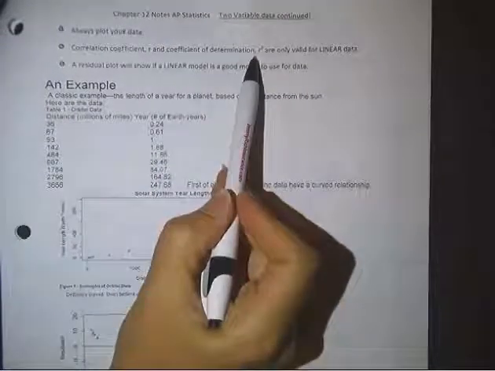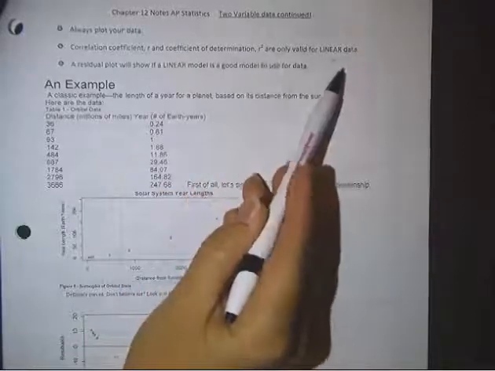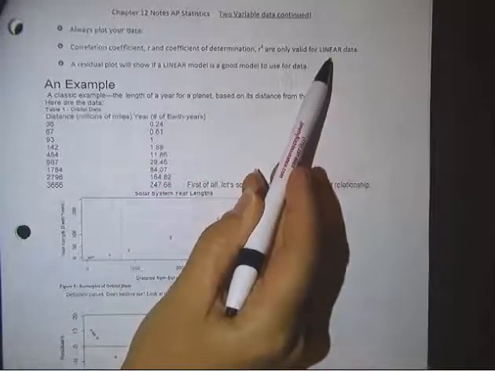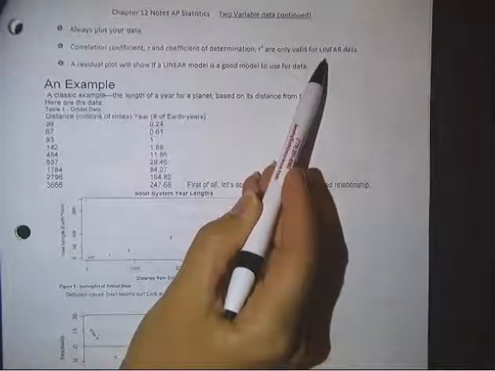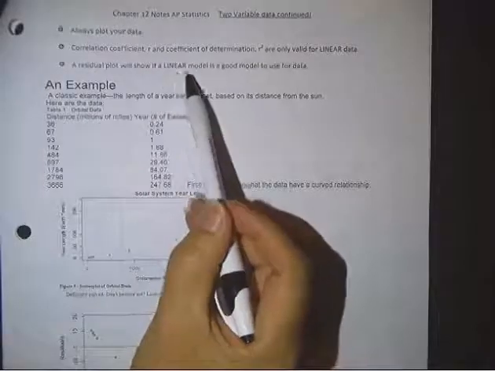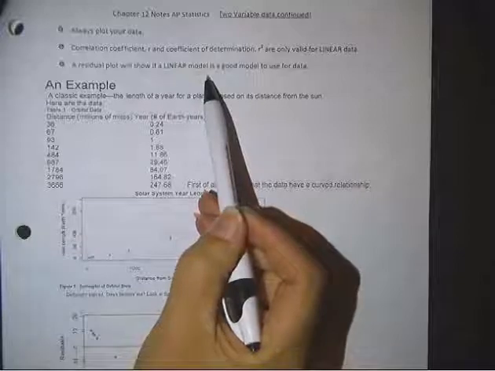Remember that r and r squared, meaning the correlation coefficient and the coefficient of determination, are only for linear data, so it doesn't make sense to talk about them if we're not talking about a linear relationship. A residual plot, of course, tells us if a linear model is appropriate. So we'll always look at that first.